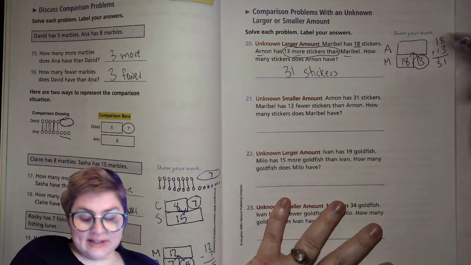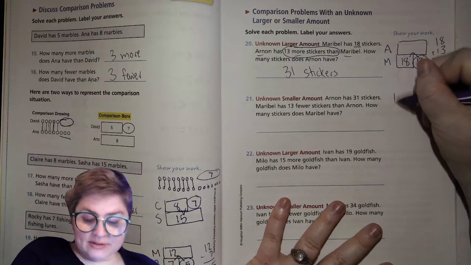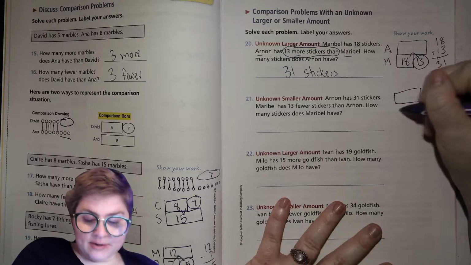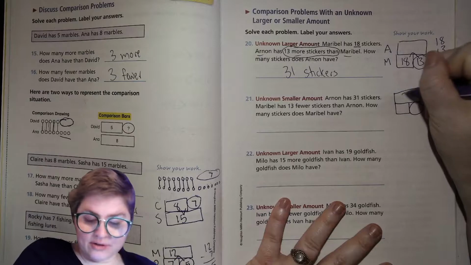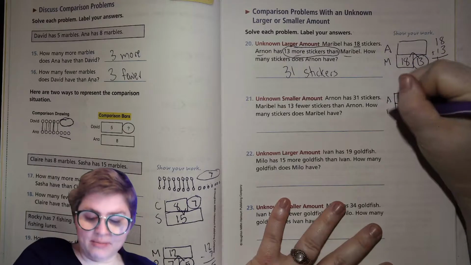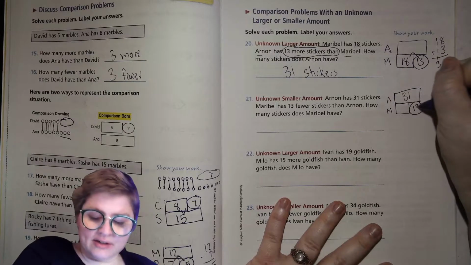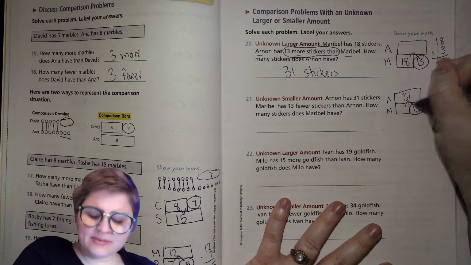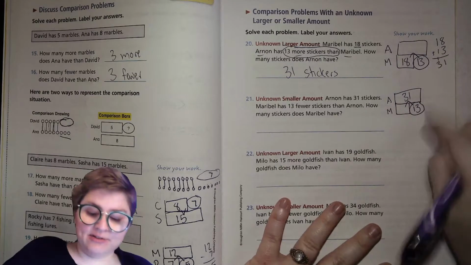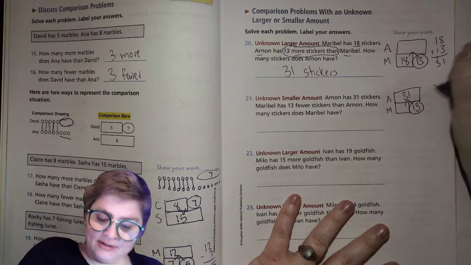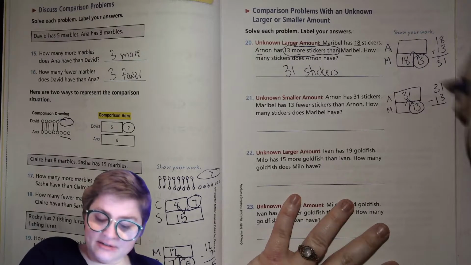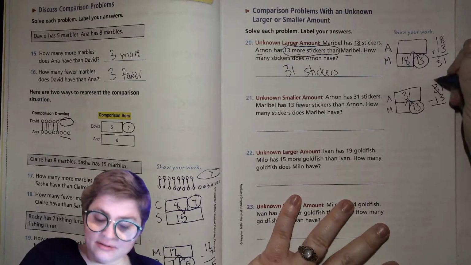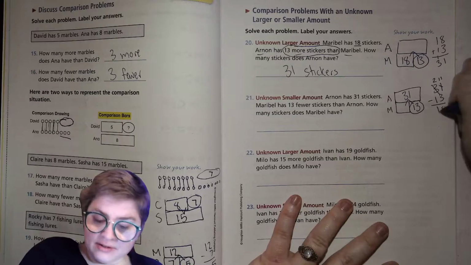Here we go. This is like the same problem, but Arnon has 31 stickers. Maribel has 13 fewer stickers than Arnon, so 31 for Arnon. Maribel has fewer. The difference is 13. If this is like a math mountain, how do we find that missing amount? 31 minus 13. And it's 18.